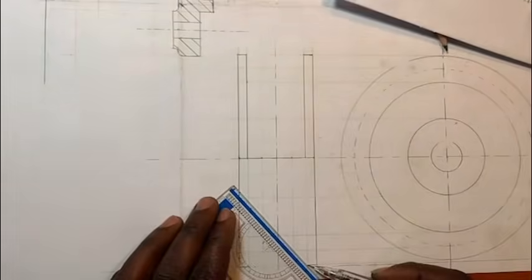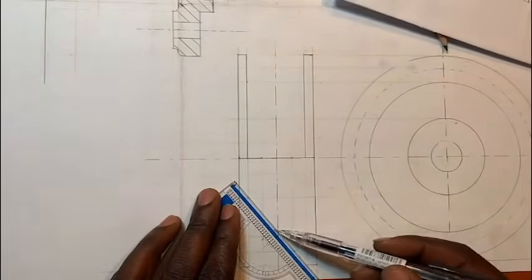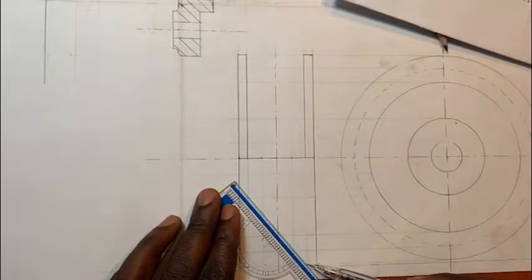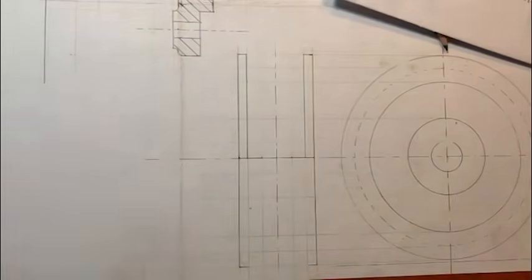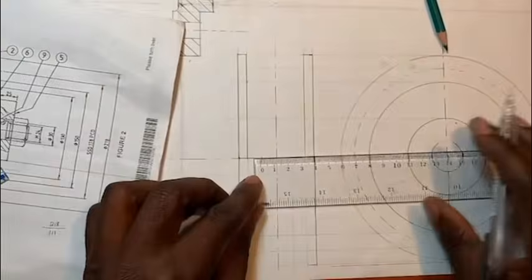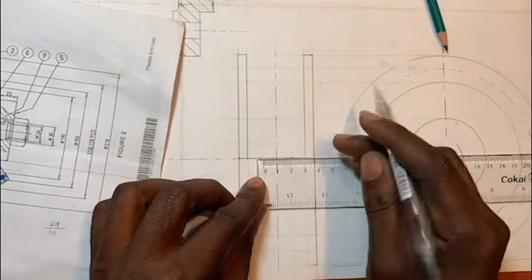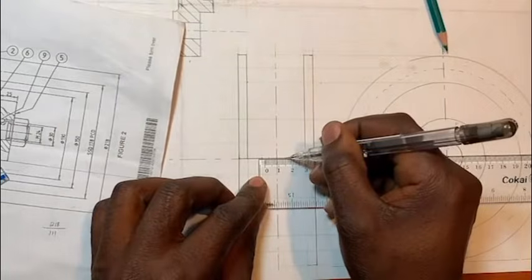I can join this one faint with that line, a little bit faint, and then I can open. So from here till here is the 10, from here till here is the 5. After there is a 5 again, which is this one.